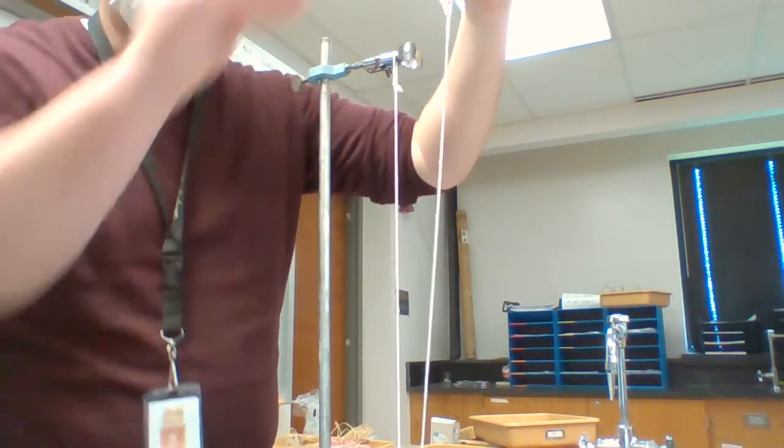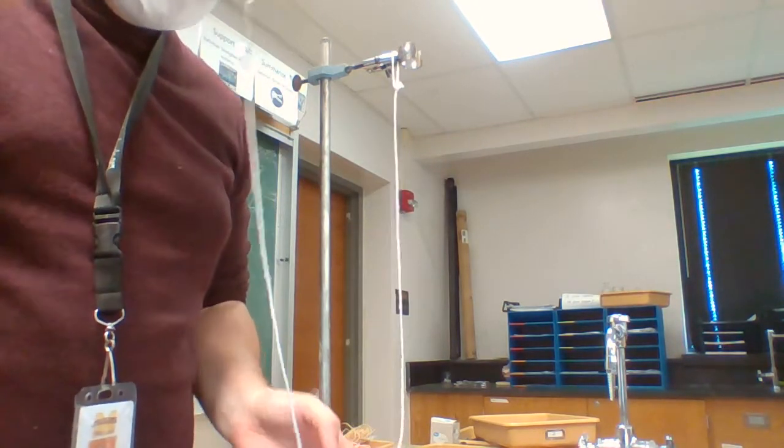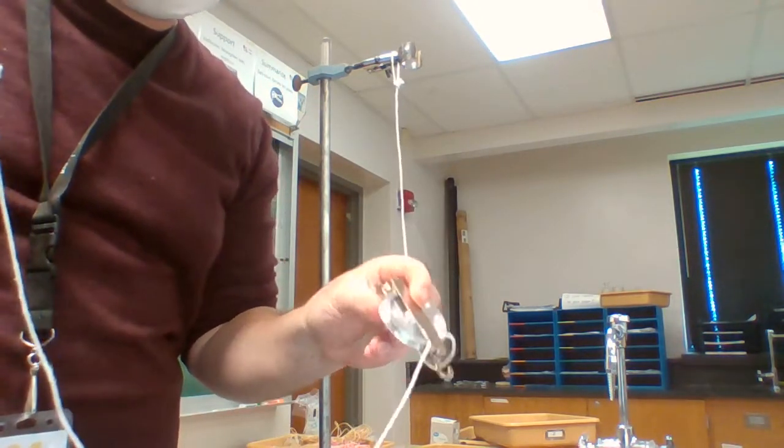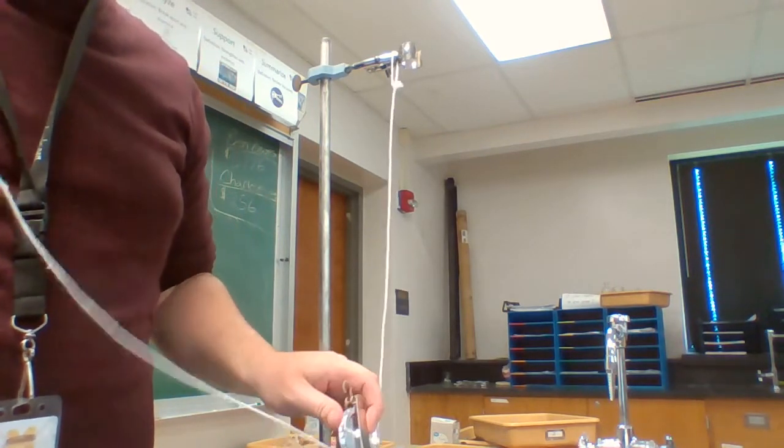All right, guys, welcome back. We are on pulley system number 2. Pulley system number 2 is just involving 1 movable pulley. So there are no fixed pulleys on this system.